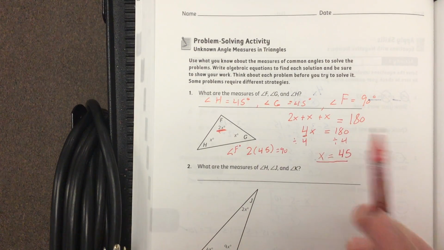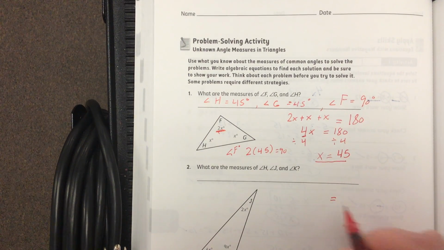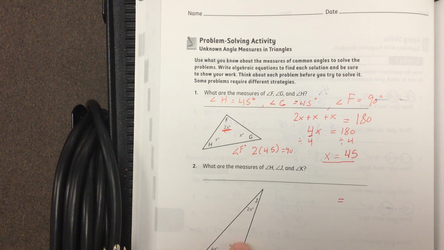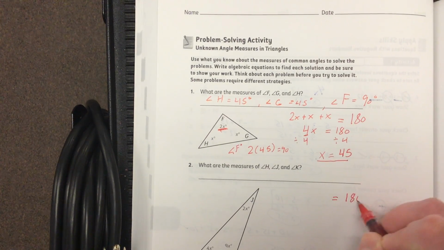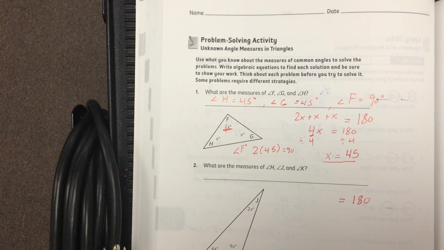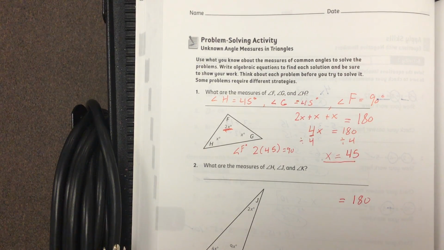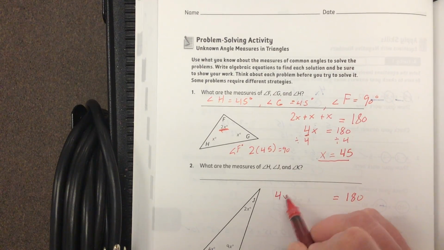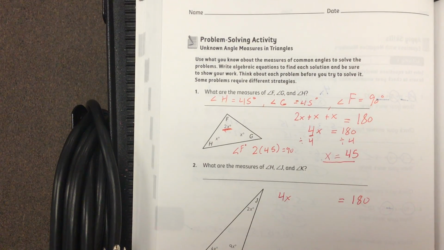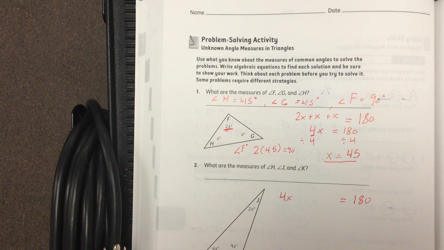All right, for the next one, how are we going to set this up? Are all these angles, what are they all going to equal? 180. Now what goes on the left side? 4x and then 2x and 9x. What am I going to do with all those? Combine them.